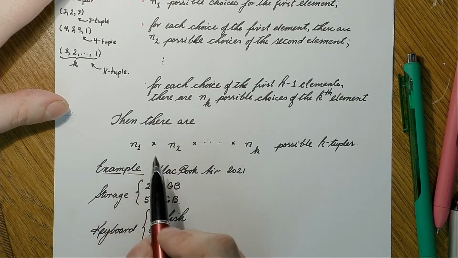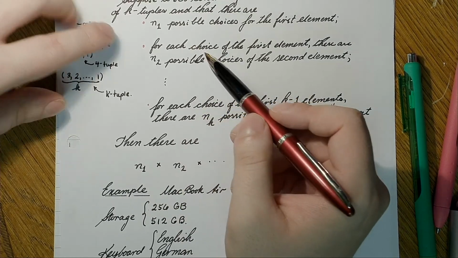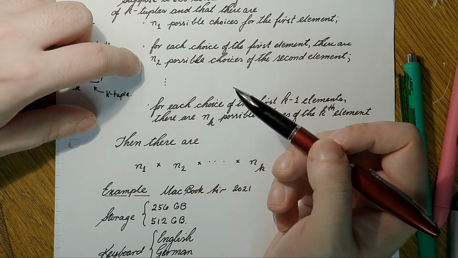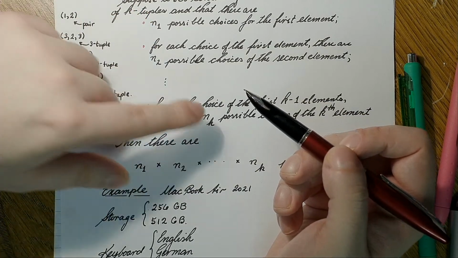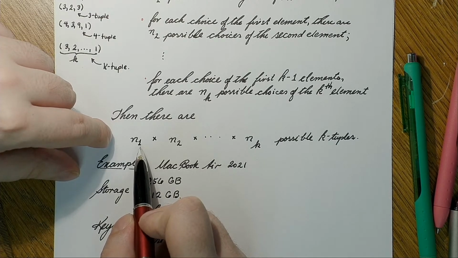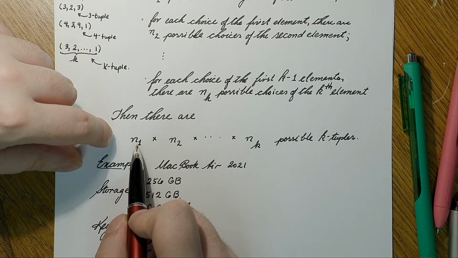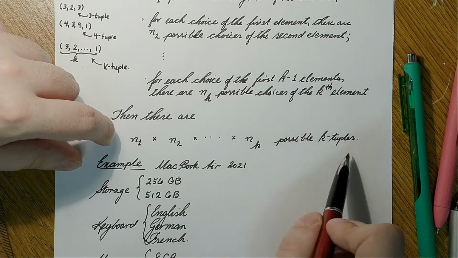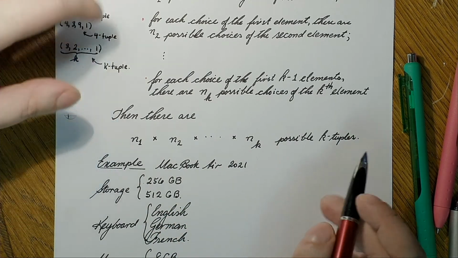What they're trying to say here is that n1 isn't going to really affect n2, and n2 isn't going to affect n3, and so on, all the way up to nk. If you can do that, then you can just multiply the number of ways for each of those. So n1 times n2, all the way up to nk, is the possible number of k-tuples.